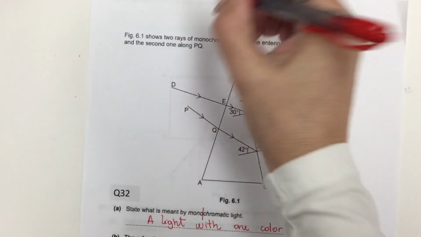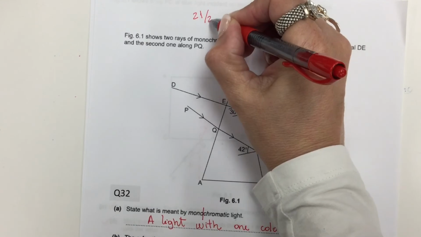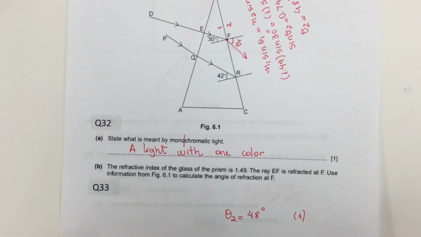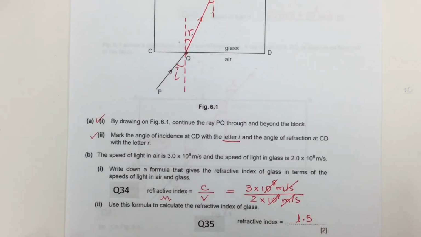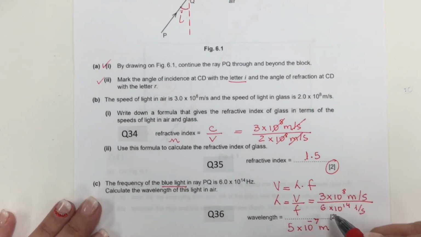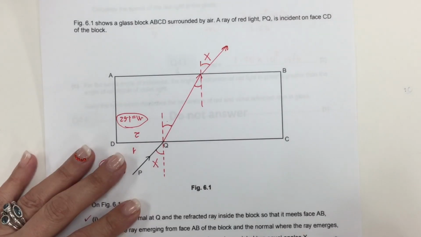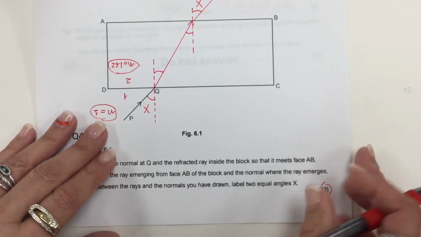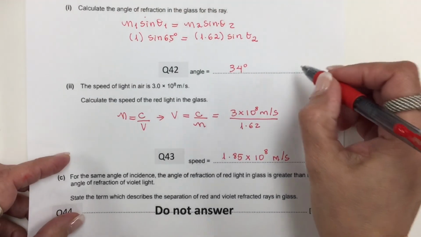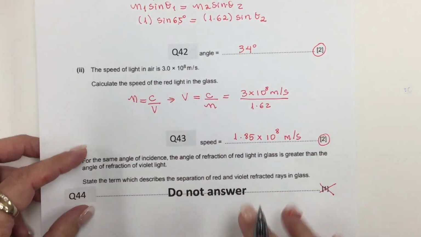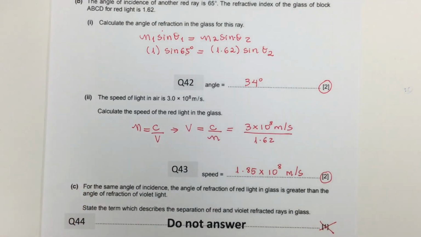So when you divide everything, that is 1.85 times 10 to the 8 meters per second. So this test is also 21 marks, and here is one for this one, and here we have 2. We have here another one with 2, and this one with 2, this one with 3, and on this last page 2 points, and here 2 points. So these are not included. So when you add all these, 21 points for this structure.